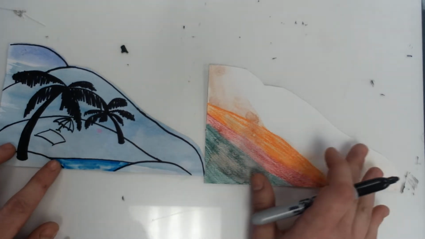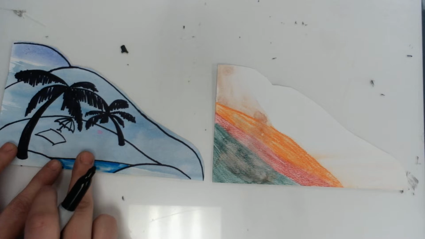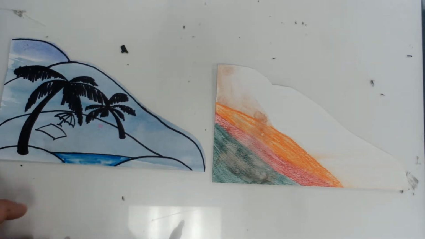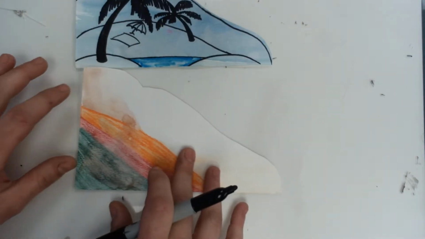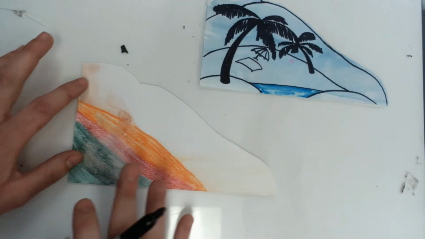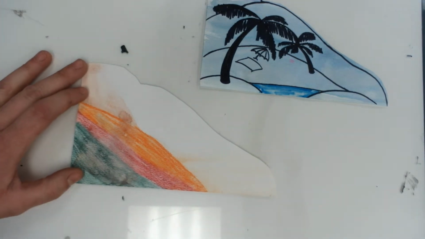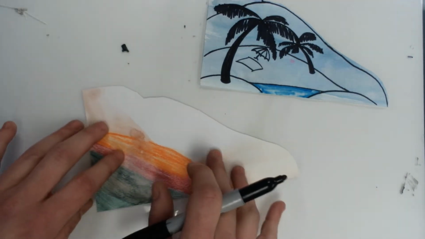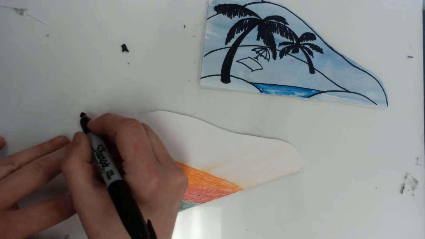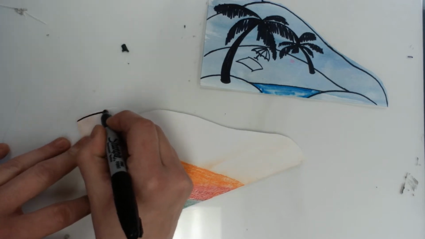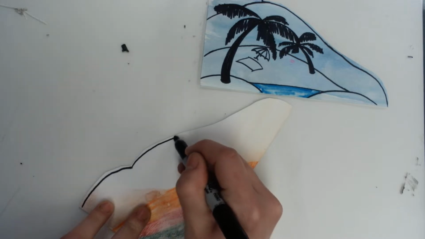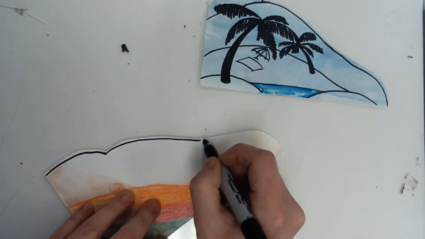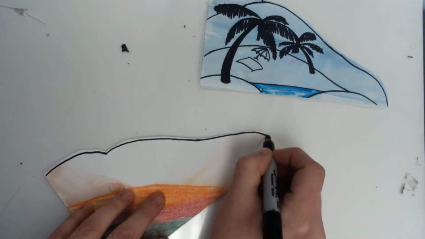Hello, hello! In this video, we are making something like this: a bunch of beachy hills with some palm trees. I'm going to leave that over here and you can follow along and do something like what I'm doing. Let's start out by outlining this edge, and then we're going to make it look like we've got some hills that are overlapping way off in the background.